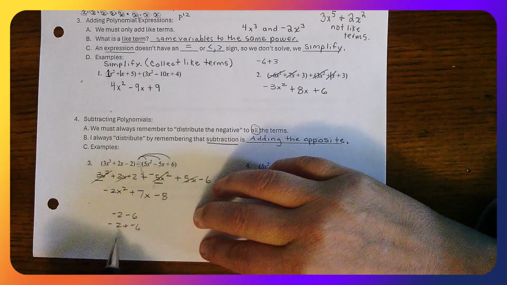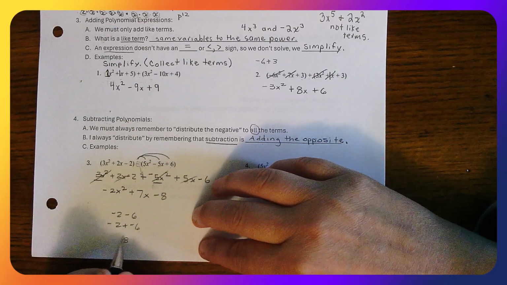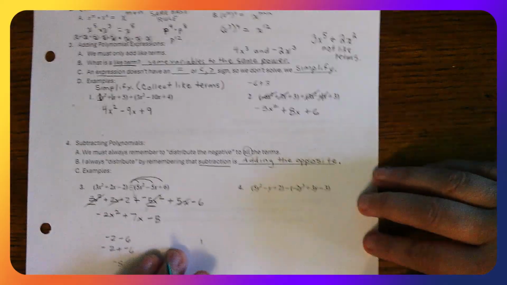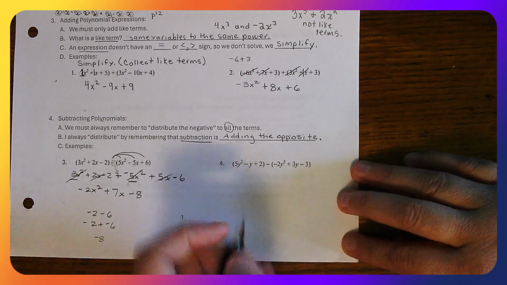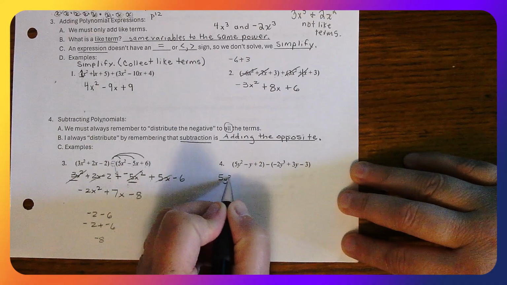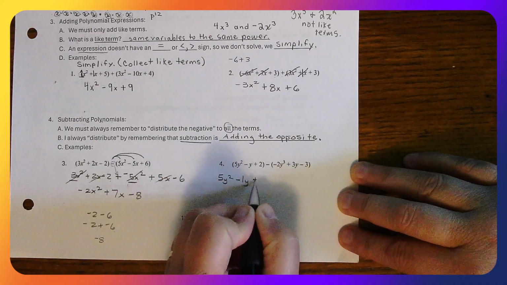Okay. So 2 plus 6 is 8, but you keep the sign. So that's negative 8. All right, so you could try that one. All right, I'm going to rewrite this as 5y squared minus 1y plus 2.